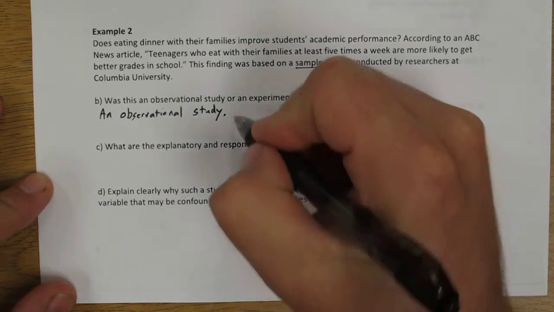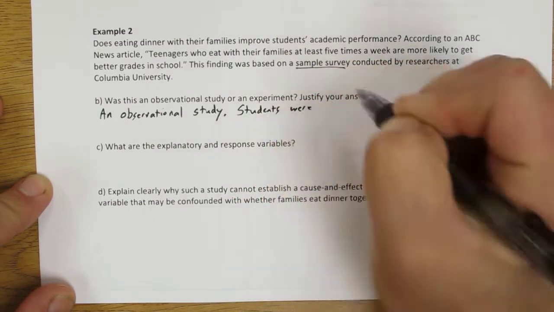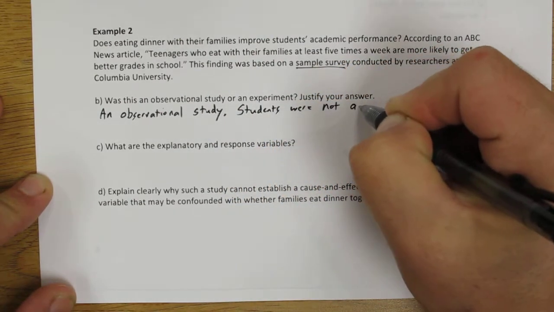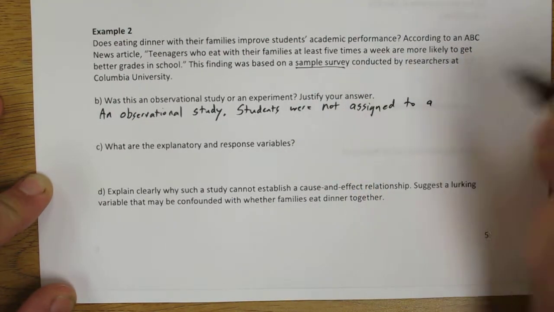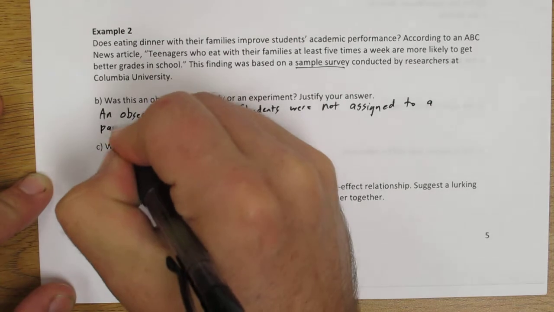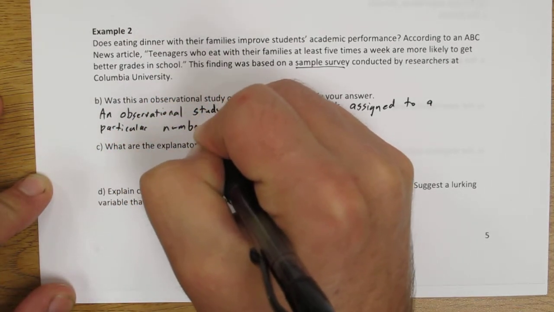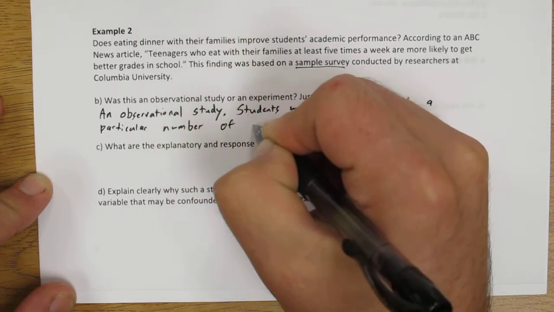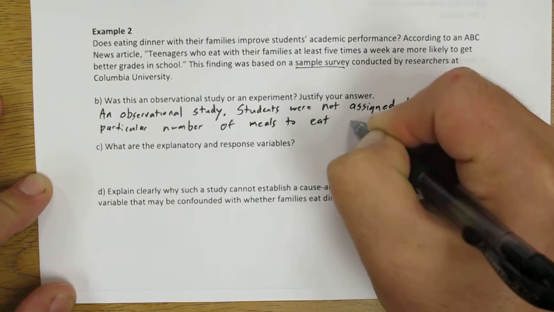So we could say students were not assigned to a particular number of meals to eat with their families.